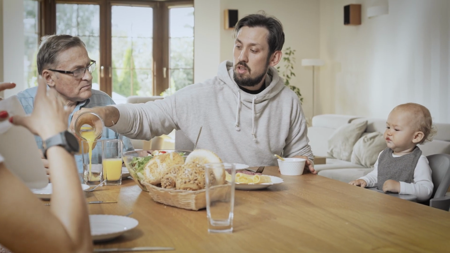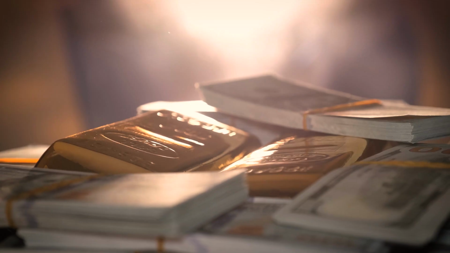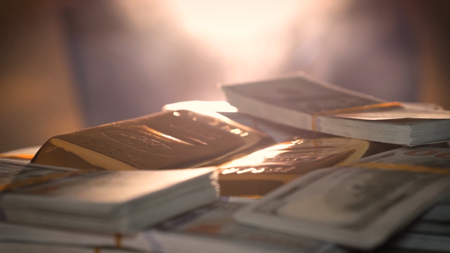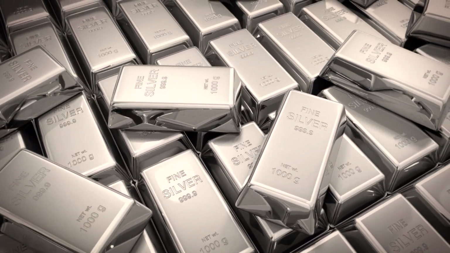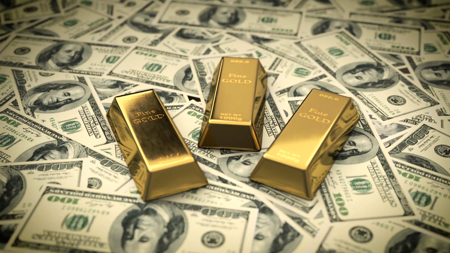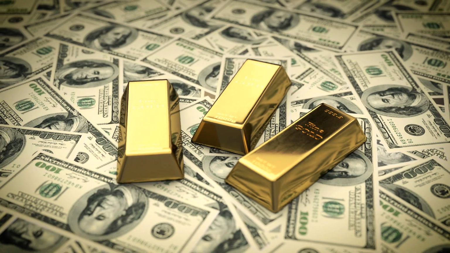Inflation may be a complex economic concept, but its effects are felt in everyday life and long-term financial planning. Understanding how inflation is calculated and how it affects your purchasing power is essential to making informed financial decisions. As inflation erodes the value of currency, investing in precious metals like gold and silver can provide the stability and protection needed to safeguard your wealth. By incorporating assets like gold and silver into your portfolio, you can safeguard your wealth and maintain financial flexibility, ensuring peace of mind for your future.